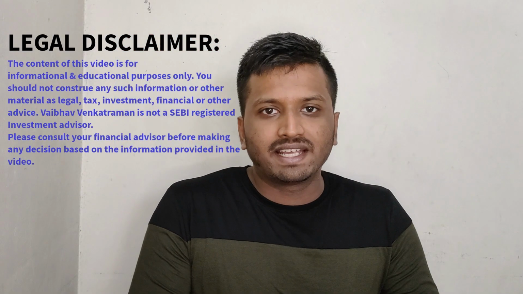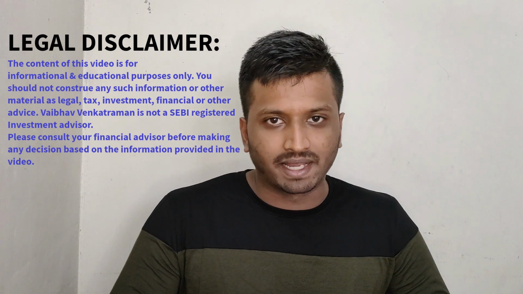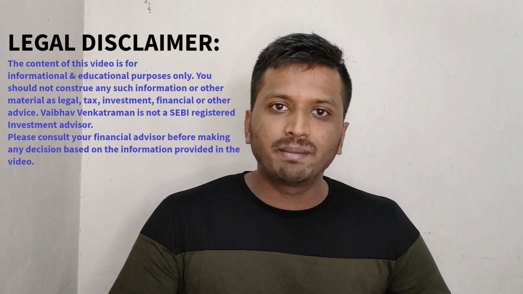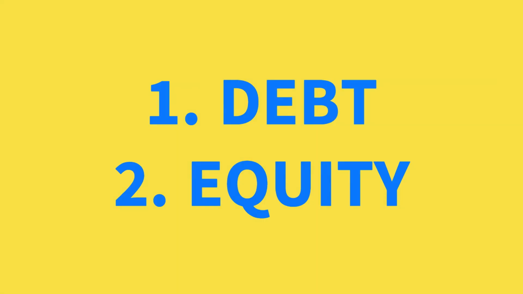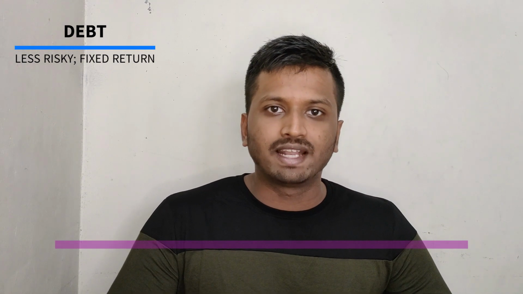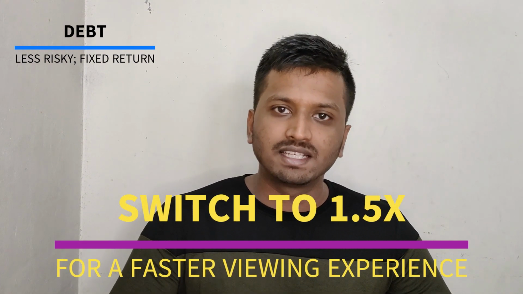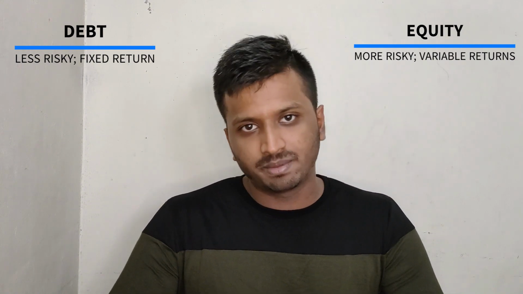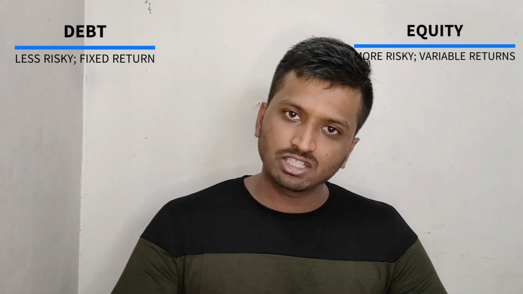So first we need to categorize the investments into two main buckets. I've spoken about this in my earlier videos as well. The two main buckets are debt and equity. To help you recap, debt is a less risky form of investment where you get a fixed rate of return, whereas equity on the other hand is a riskier investment option where there can be capital appreciation or depreciation on your investments. Returns are not guaranteed.